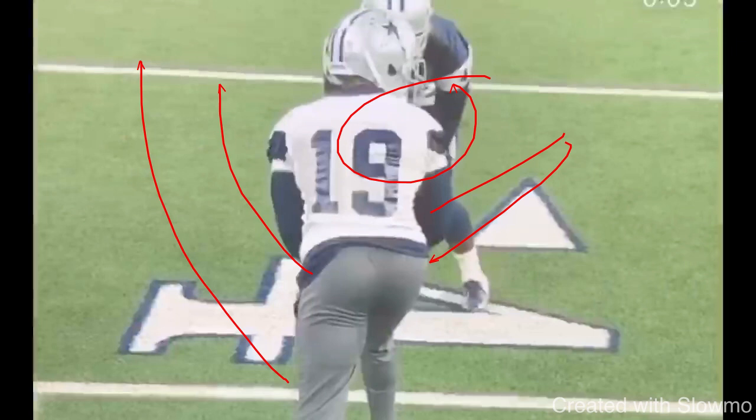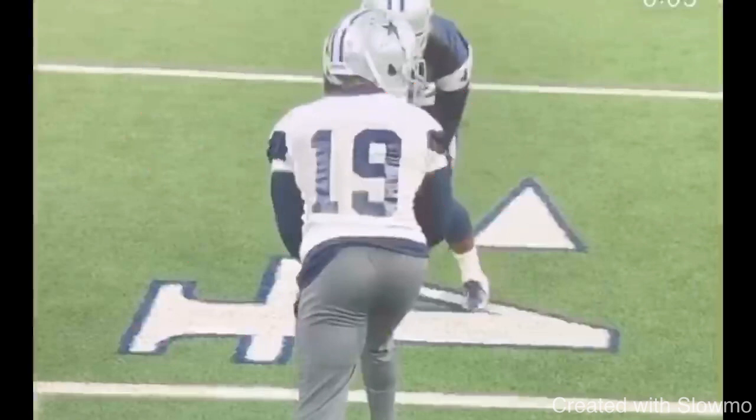So anytime that I have to attack a DB's leverage, a hesitation hop is a great way to do that. So like if I have an inside shade guy like so, and I have to run an outside breaking route, I want to attack the inside first, right? We talked about that before in this channel. I want to attack the DB. I want to square the DB up, give him a move to the inside, then go.